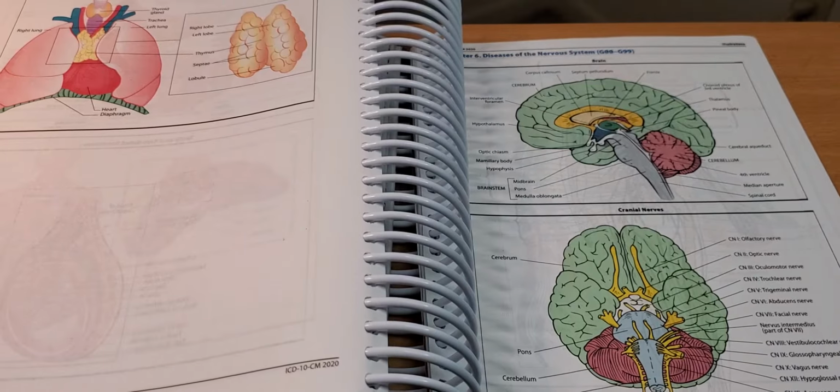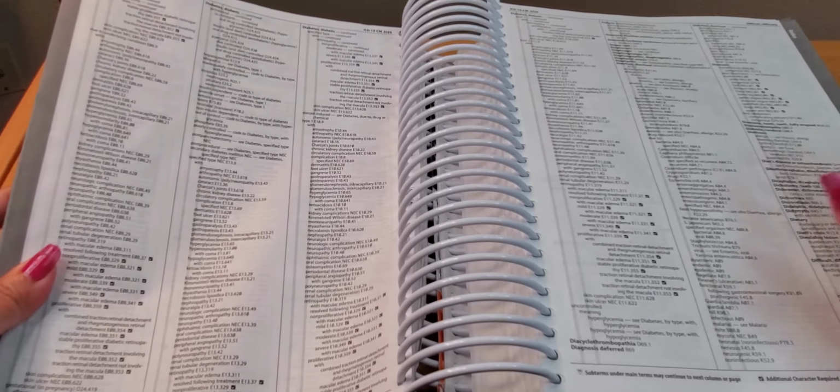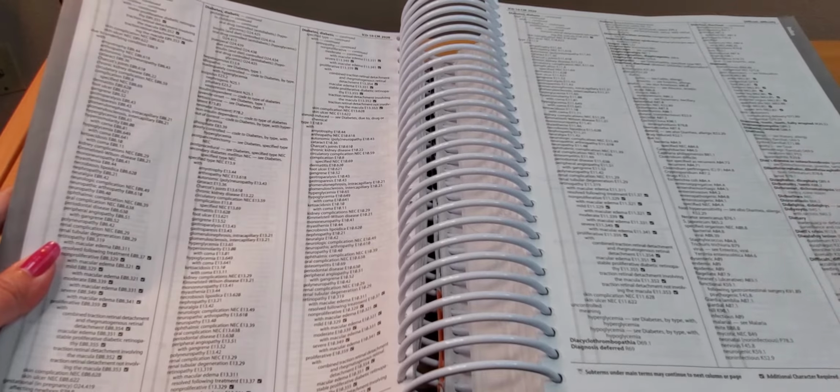I'm going to go to diabetes, right? And if the person is a type 2 diabetic, we're going to go to the section that says type. So this is where diabetes starts, right here. Then we're going to go to where it says type 2.